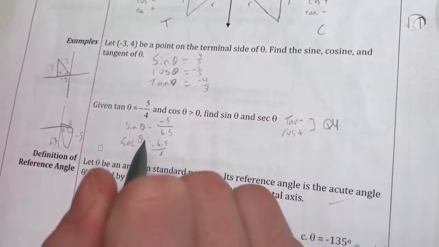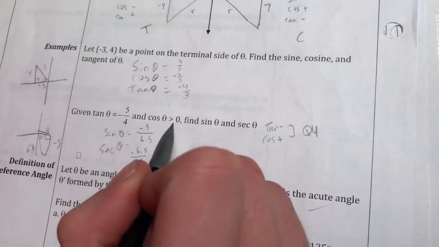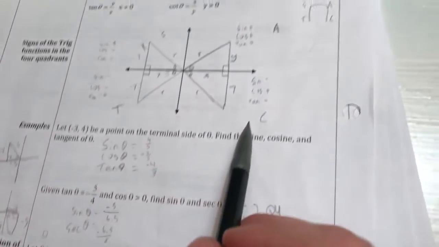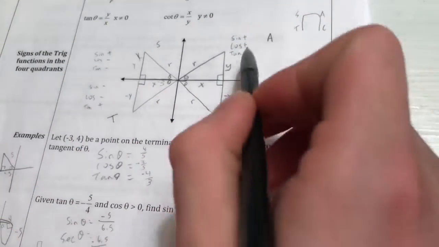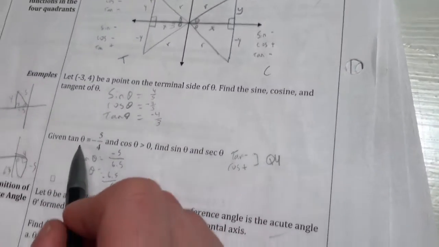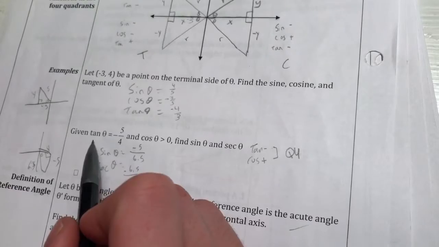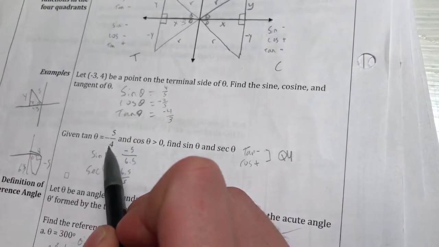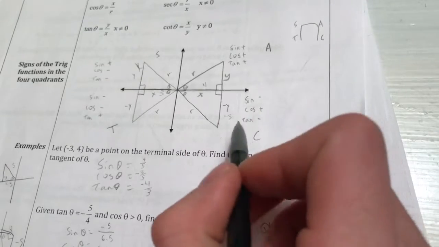Now down here, we are given tangent equals -5 over 4. Cosine is positive because it's greater than 0. So we look at where C is positive. C is positive, positive, negative, negative. So you know it's going to be in one of these two. Now we look at tan equals -5 over 4. So we know tan is sine over cosine. So sine would be -5 over 4. So it'd be down. So this would be 4, and this would be -5. So it would be quadrant 4.